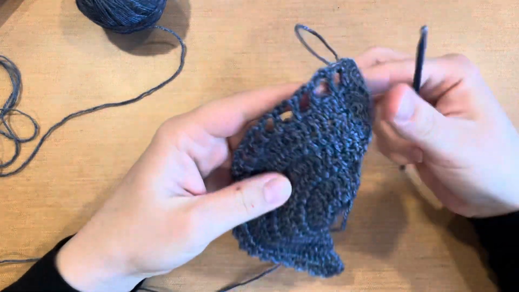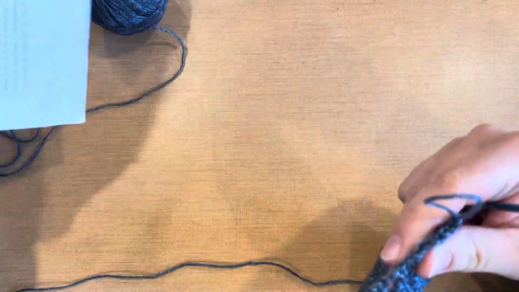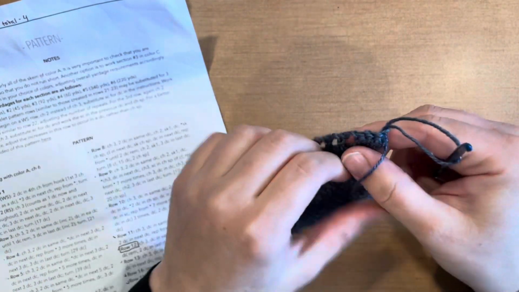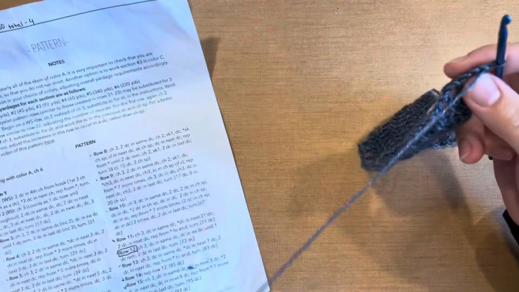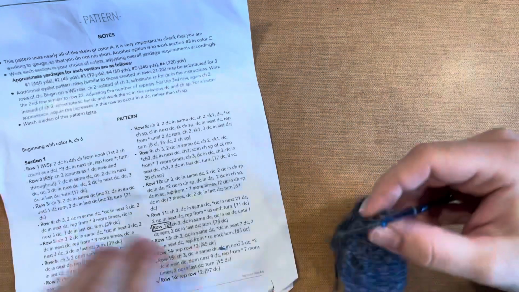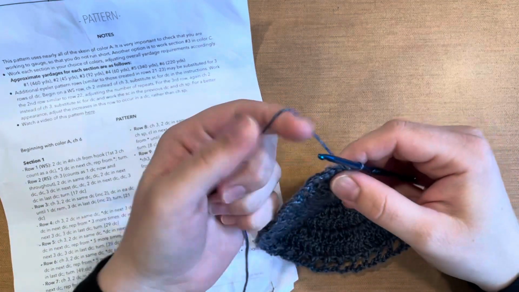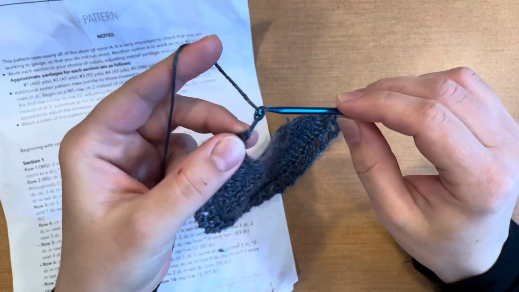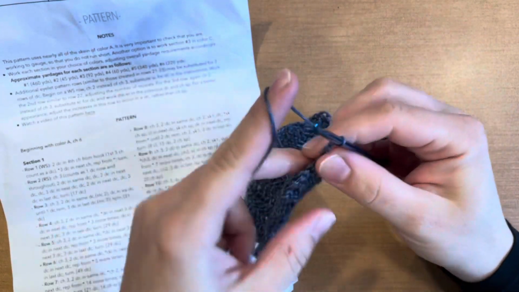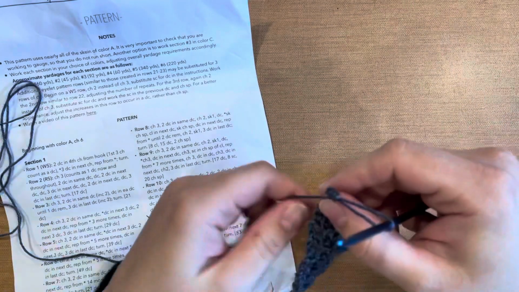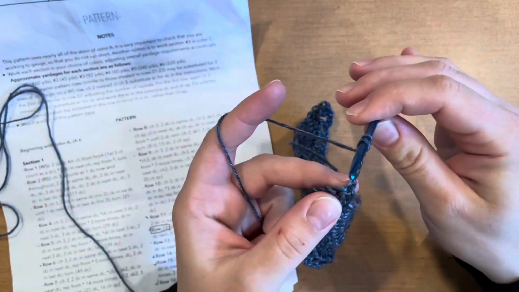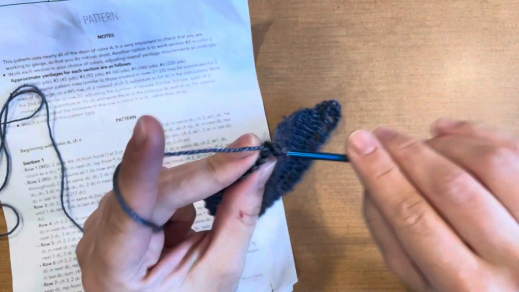We will start by getting our hook into the loop, and it says chain 3. So we chain 3, which is 1, 2, 3. It says double crochet in the same double crochet, so 2 double crochets in the same double crochet.